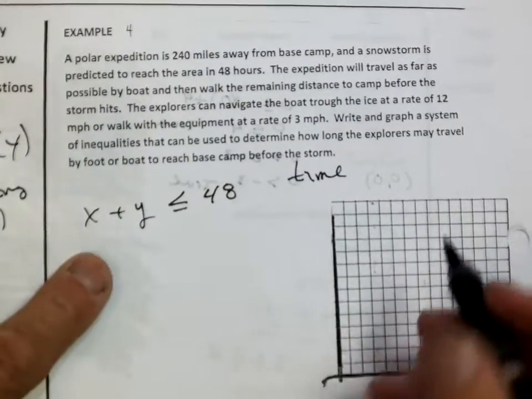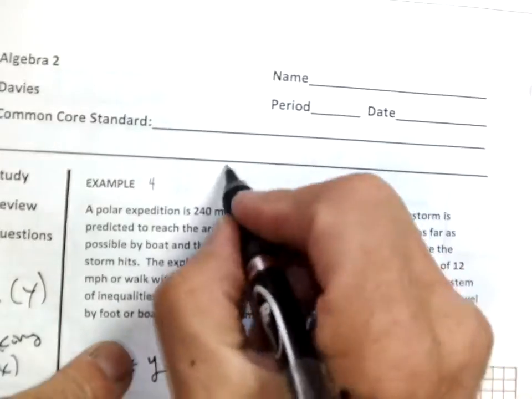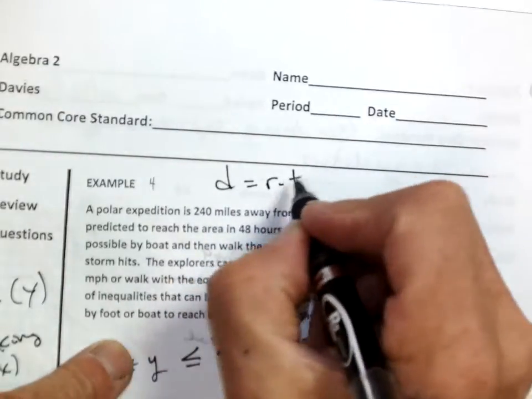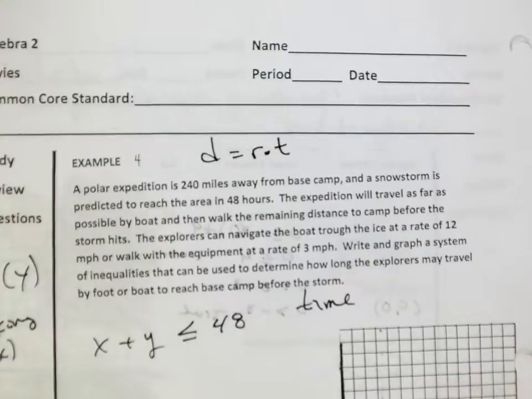Distance is equal to rate times time. You guys remember that little formula? Some people call it the DIRT formula, but that doesn't sound very scientific. But you know this formula, right? Who drives in here? If you drive 60 miles an hour for 3 hours, how far have you gone? You just multiply, right? We know this formula. Rate times time equals distance.